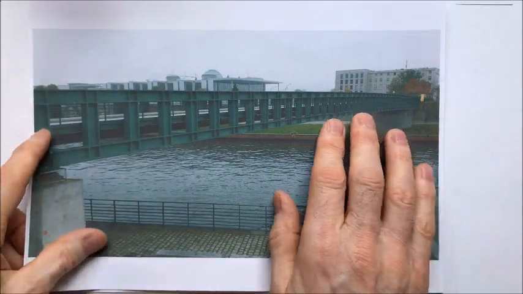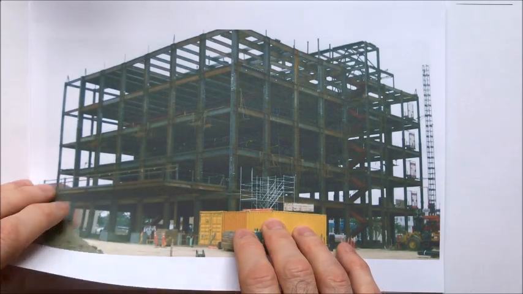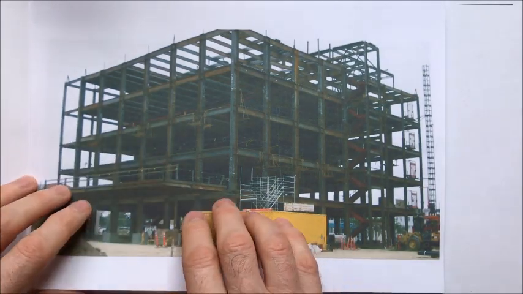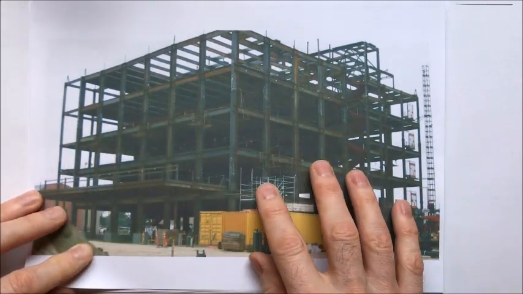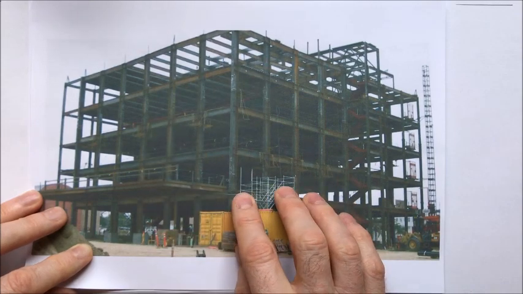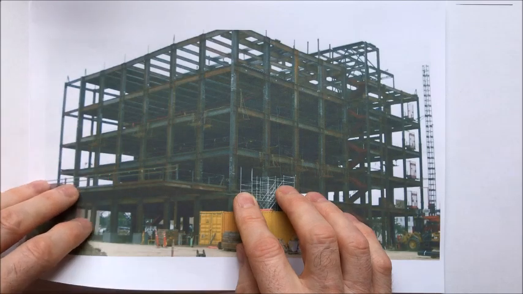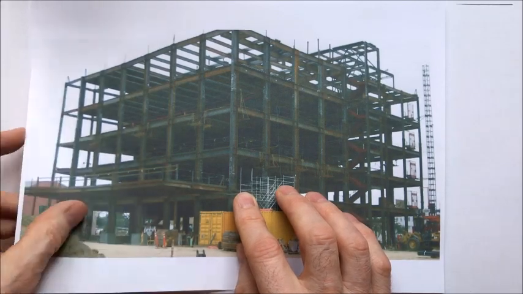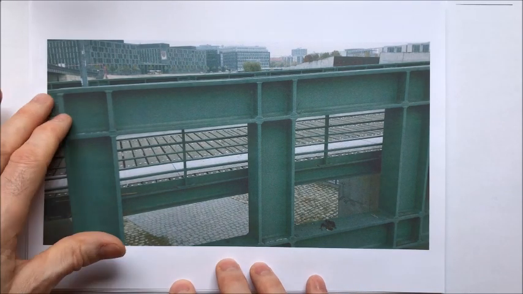This is a really nice Vierendeel structure in Germany, in Berlin in fact, and here's a structure in America. I just googled this and downloaded it. You can see that it's a stiff frame, so the lateral stability of the structure is gained through the stiffness of the frame. And here's a detail of the Vierendeel girder bridge in Berlin.